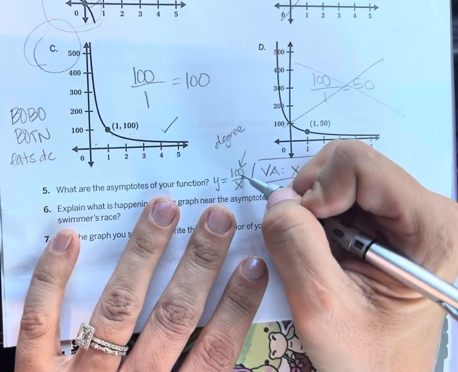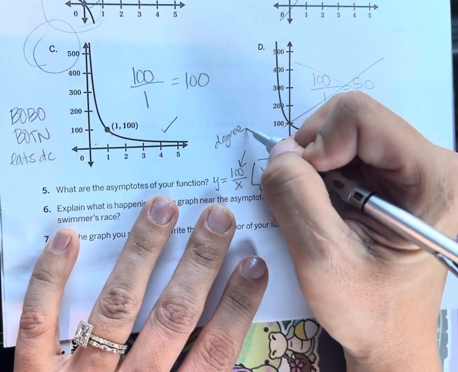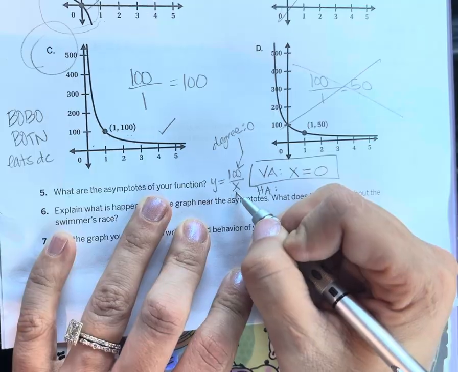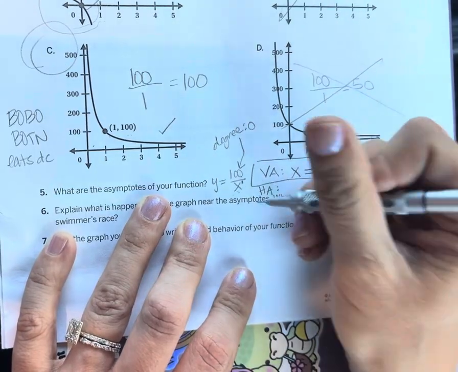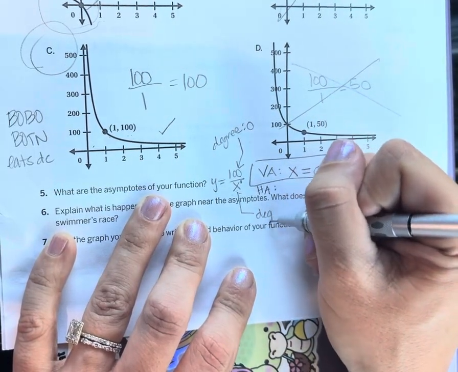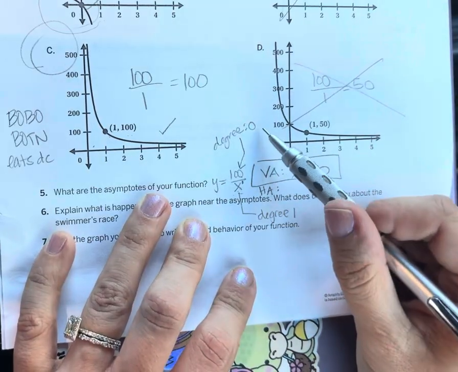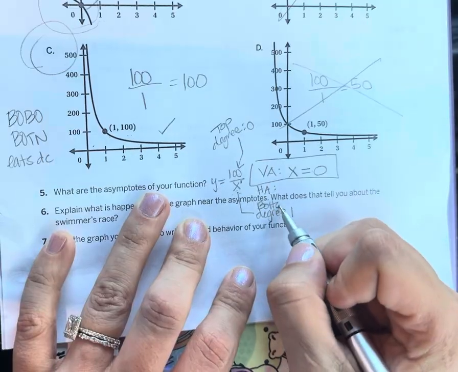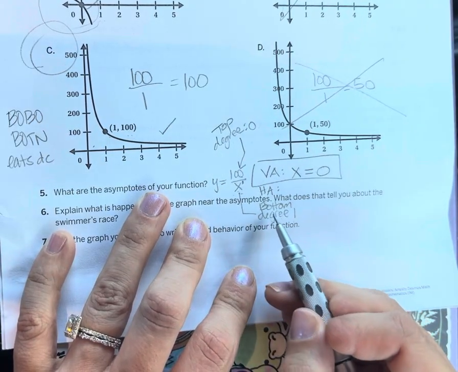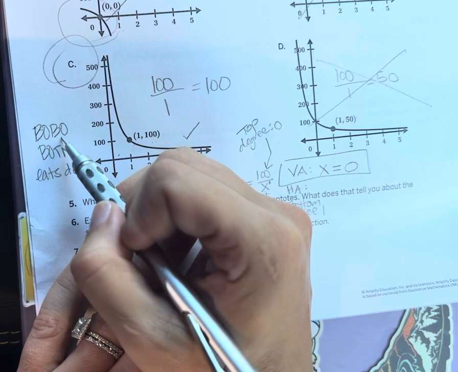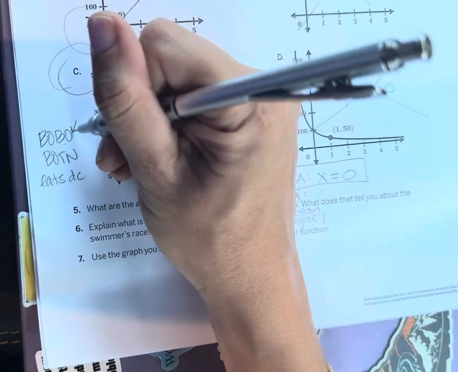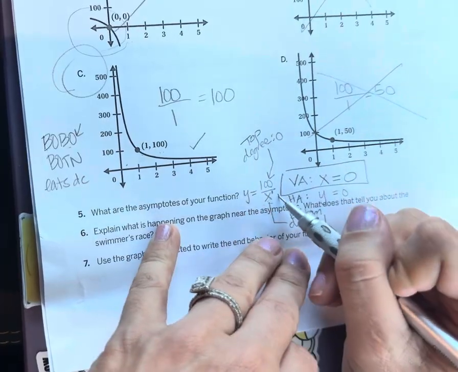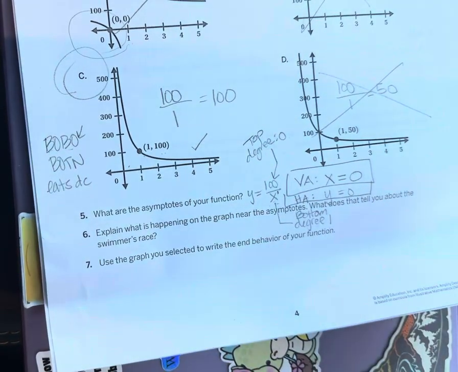And in this particular one, there is no x, so my degree is 0 up here. And on the bottom, the biggest exponent on an x is a 1. So my degree is 0 on top, and my degree is 1 on the bottom. So the degree is bigger on the bottom. That means that the asymptote is y equals 0. So y equals 0 is the horizontal asymptote. Okay? That's it for this guy.